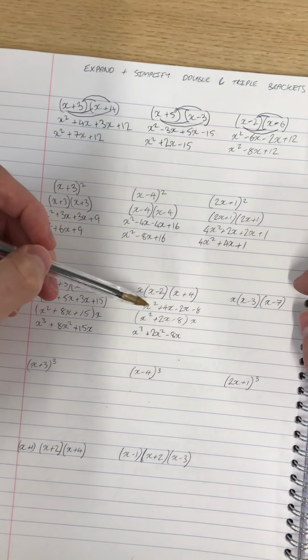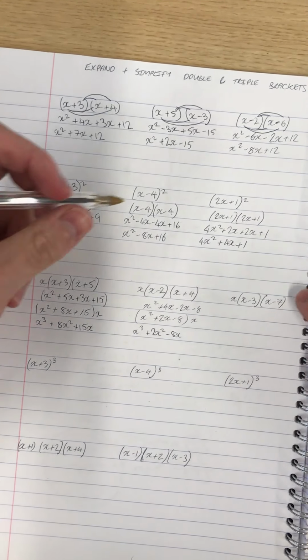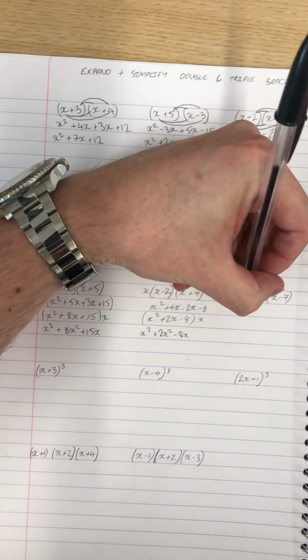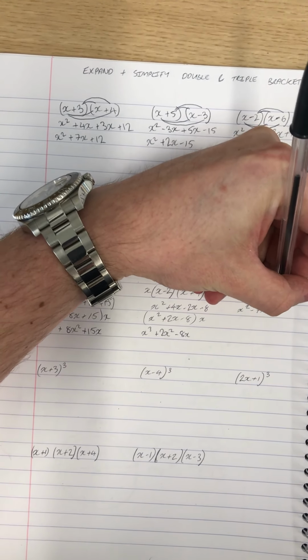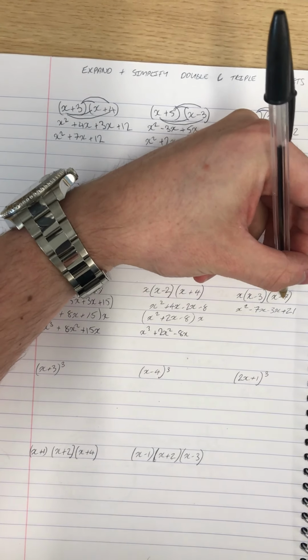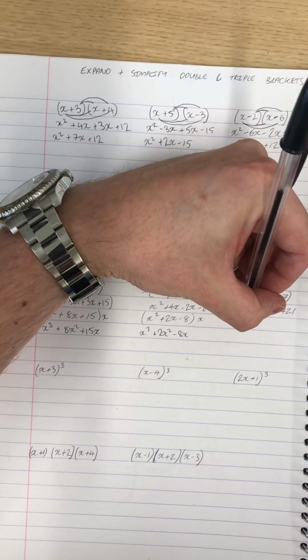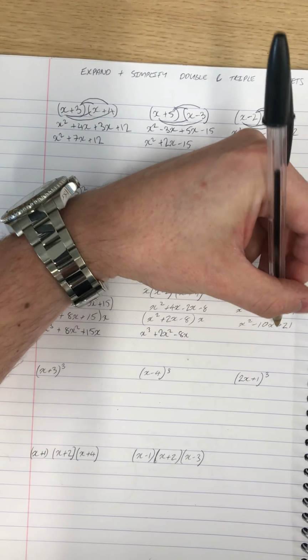Just like that, guys. So again, it's exactly the same as what we've done before, and we'll do it one final time with two negative brackets here. So we end up with x squared minus 7x minus 3x plus 21. So obviously we get the positive again from a minus times a minus. Simplify down, x squared minus 10x plus 21.